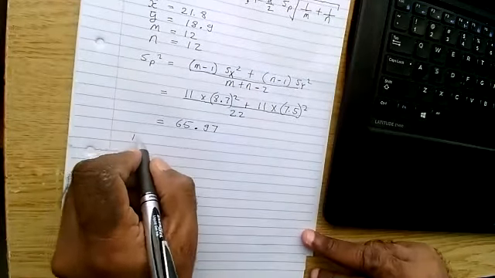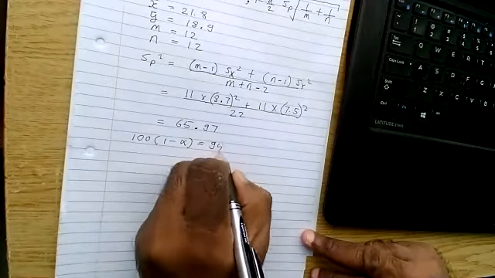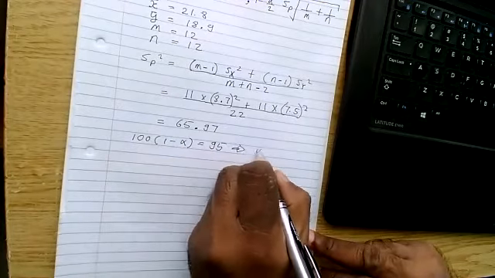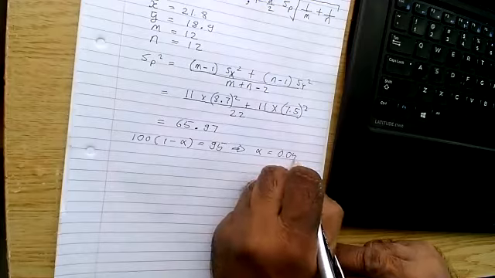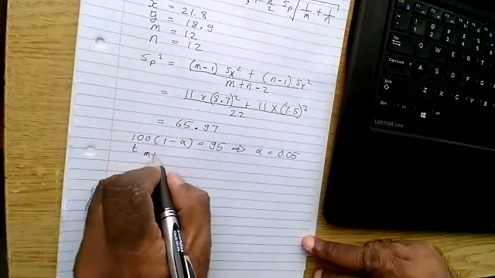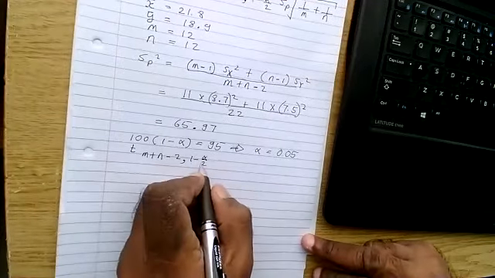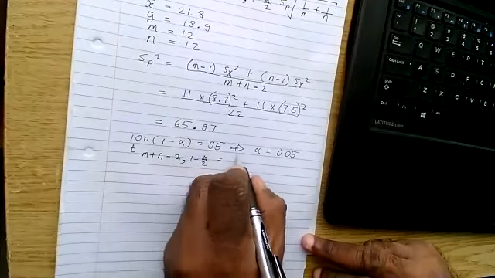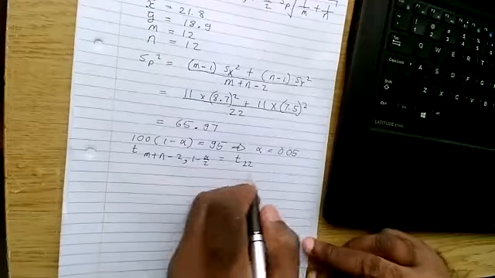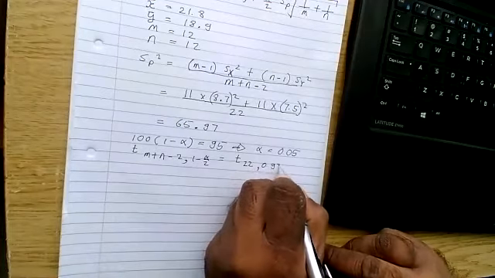And finally, we are looking for a 95% confidence interval. So your 100 times 1 minus alpha is 95, which implies that alpha is 0.05. So your t with M plus N minus 2, this one here, is going to be t with 22 degrees of freedom, and 1 minus alpha over 2 will be 0.975.